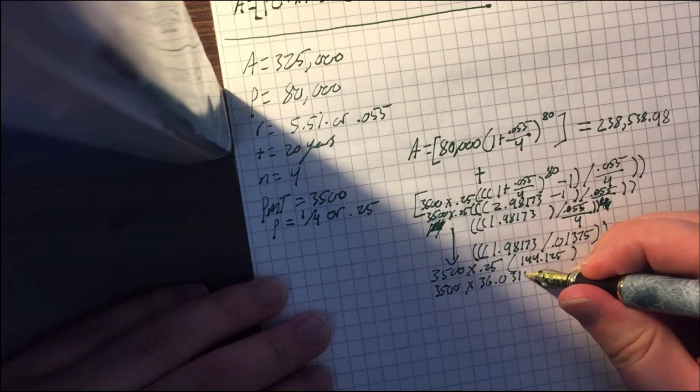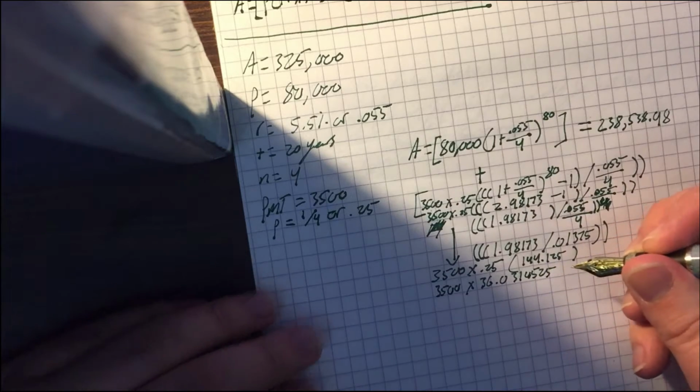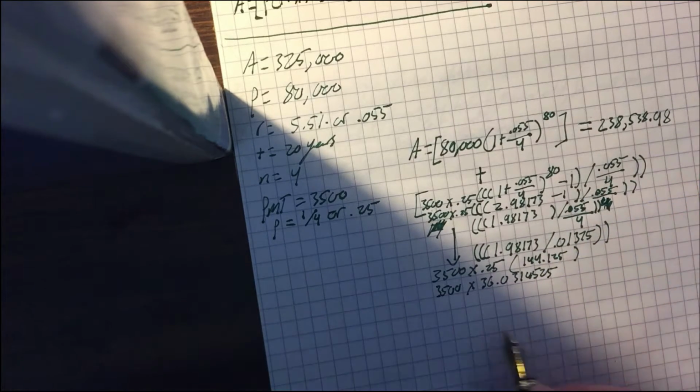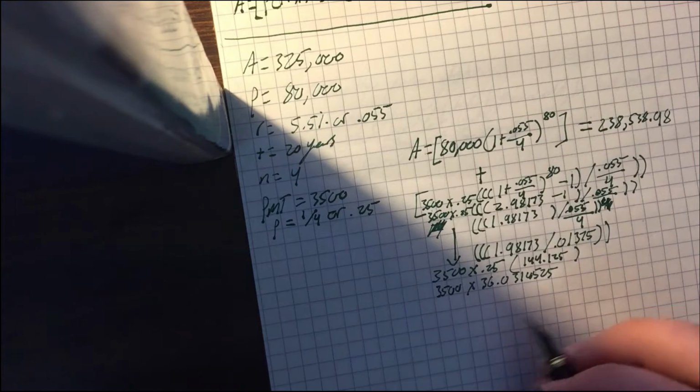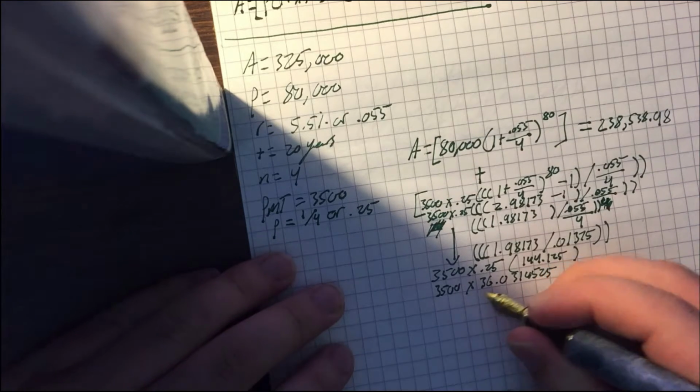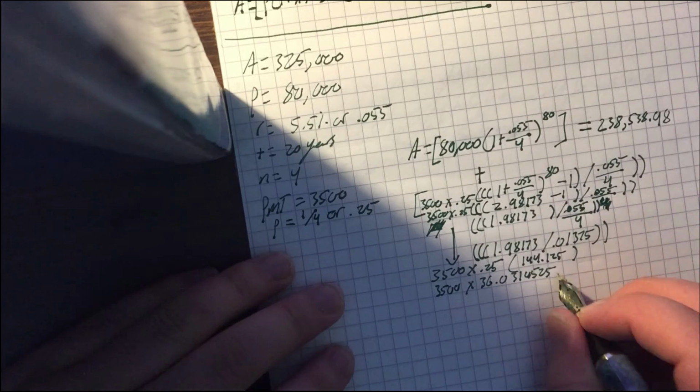4525. That's what we get. So now we have to multiply that number, right? So 3,500 times 36.0314525, and we get an answer of 126,000. And once all this is over, this is going to equal.